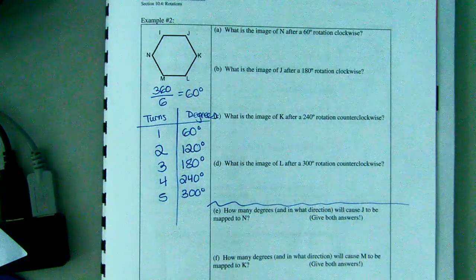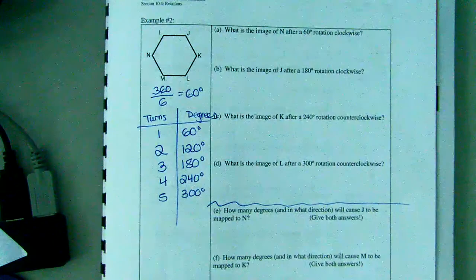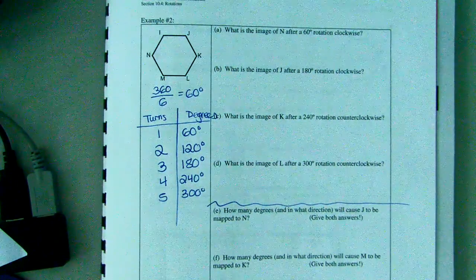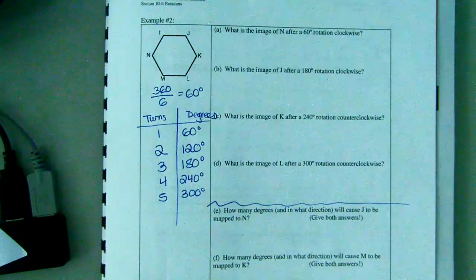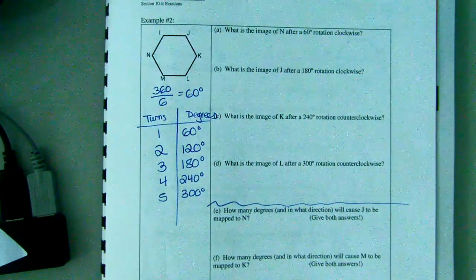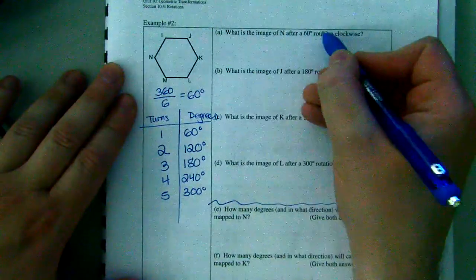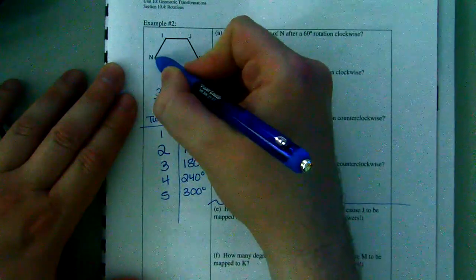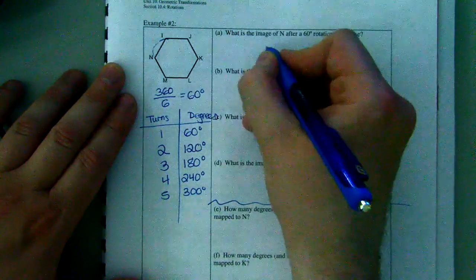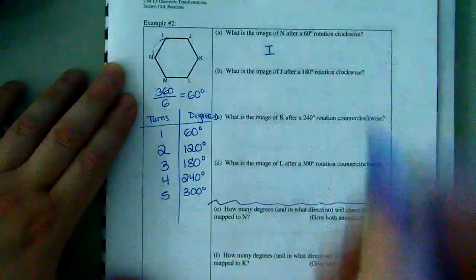We're doing A through D. Right now, we're doing A through D. Let's start going through it. Ilya, what did you say for A? I said I. So 1 rotation clockwise. You're going 1 time clockwise. I think that's going to be I. Good.